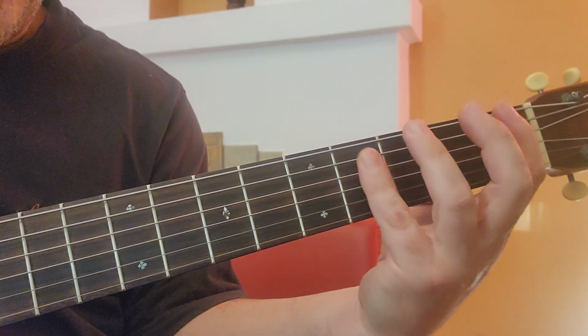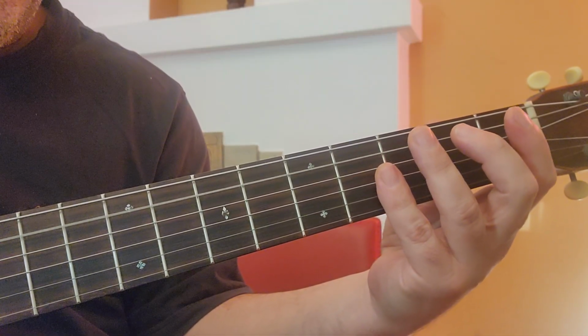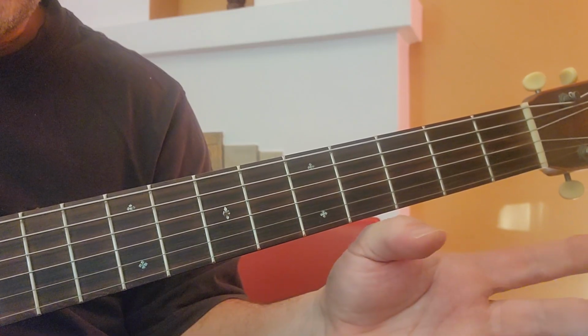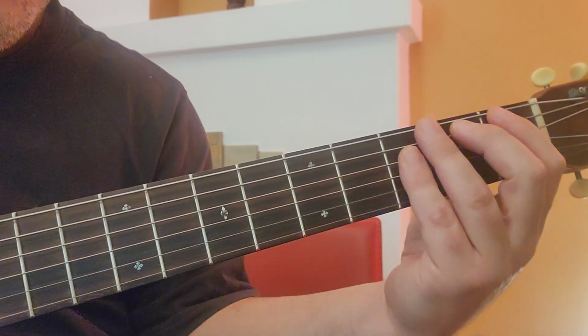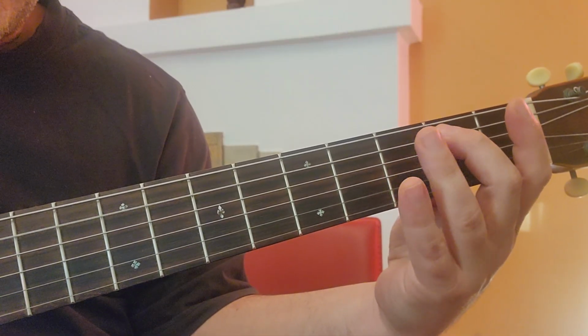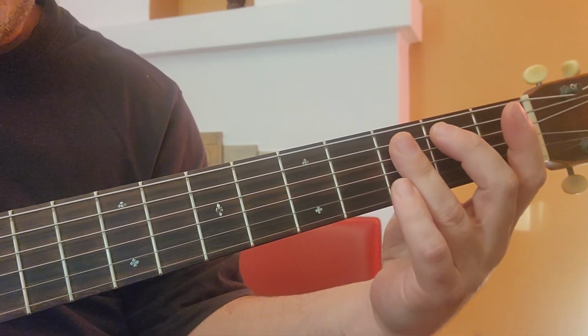On the next string, you have an open A, and then B, and then C, because you'll just be saying the alphabet, just like A natural minor, except for G. So you have A, B, C, which turns into open, second finger, third finger, or open 2, 3.